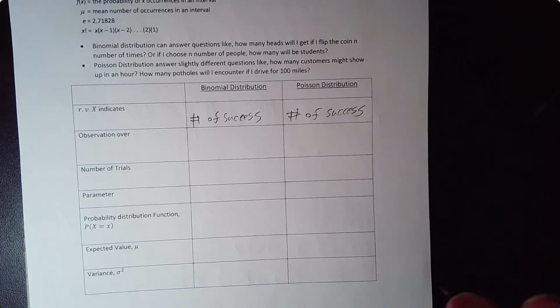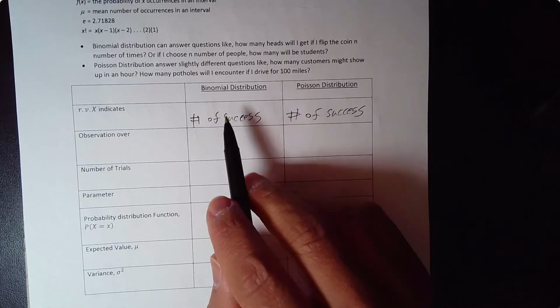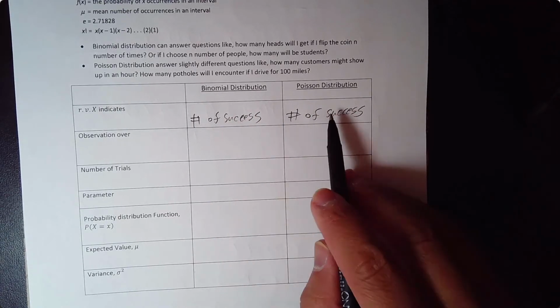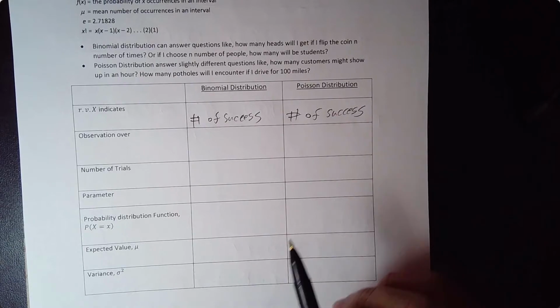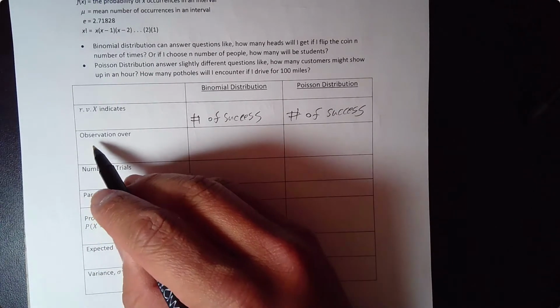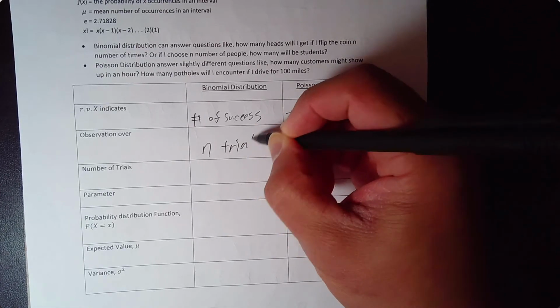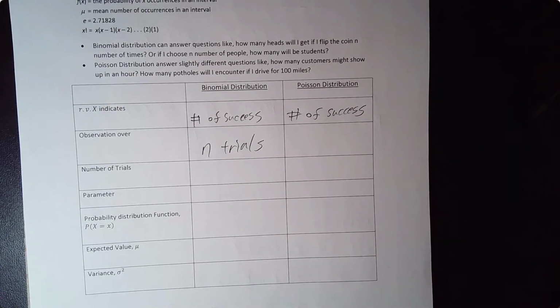How many times in that n number of trials is successful? How many times in that interval do you observe the success? The observation for a binomial distribution is over n trials. Think flipping a number of coins or asking a fixed number of people a survey question.